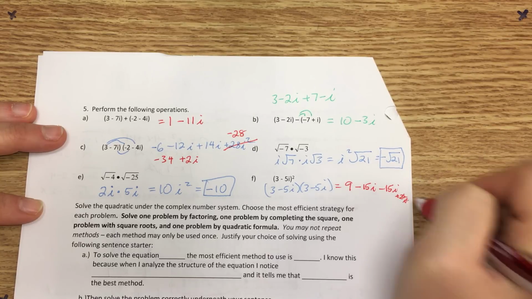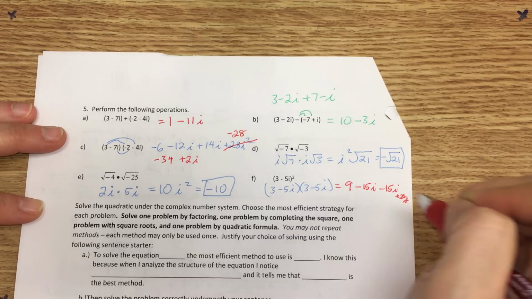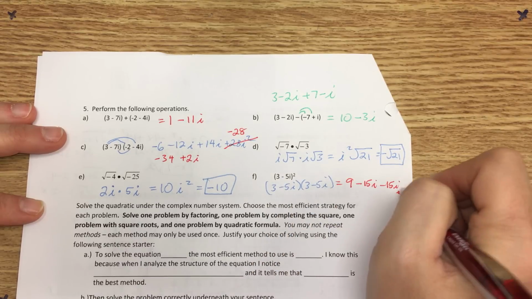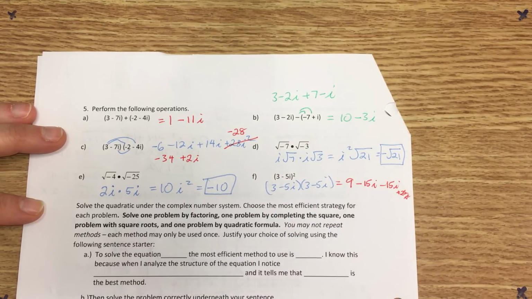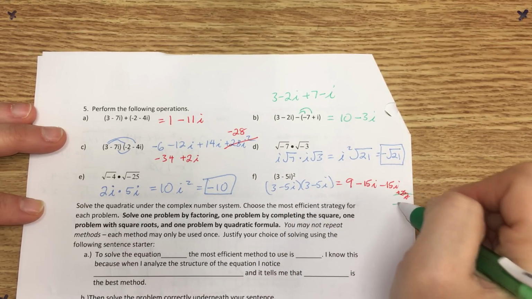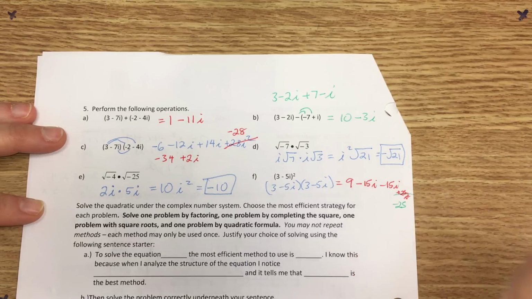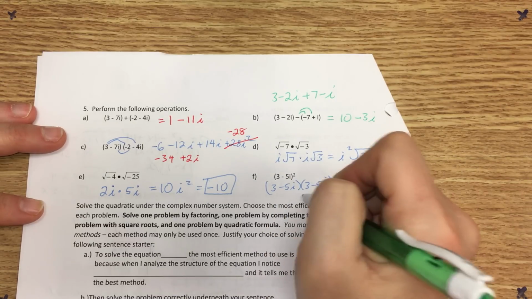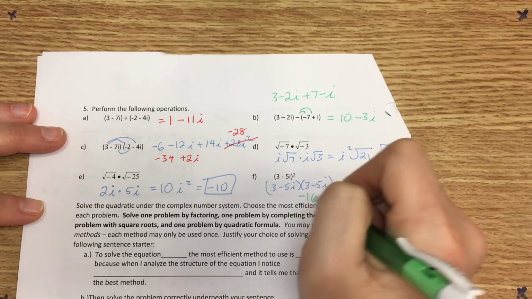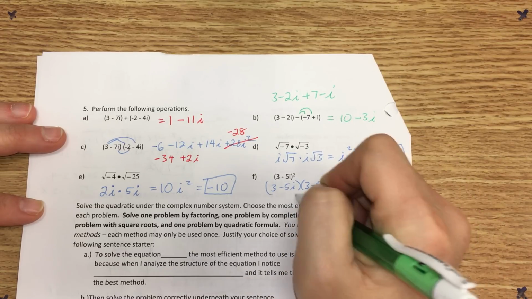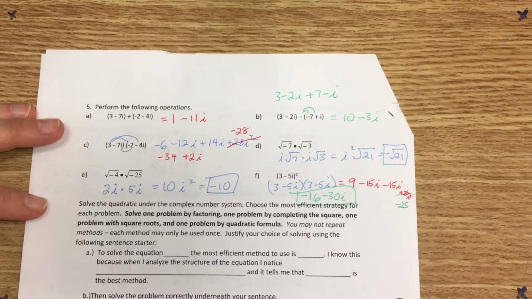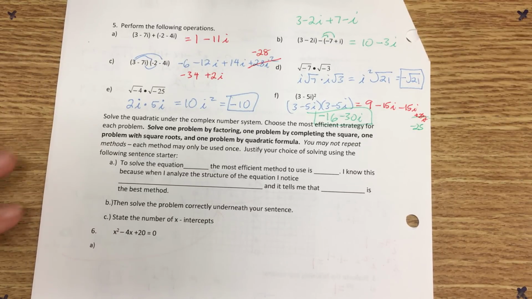Sorry, that's so messy and small. So now this becomes minus 25. 9 minus 25 would give me negative 16 minus 30i. Box of joy.